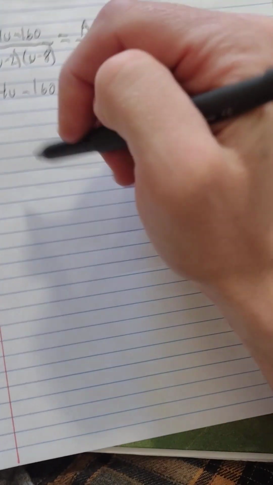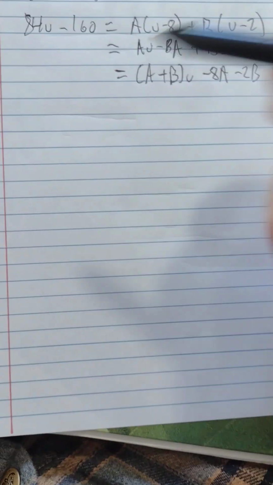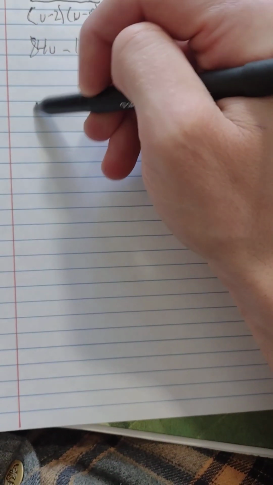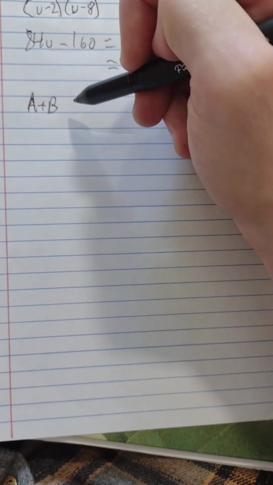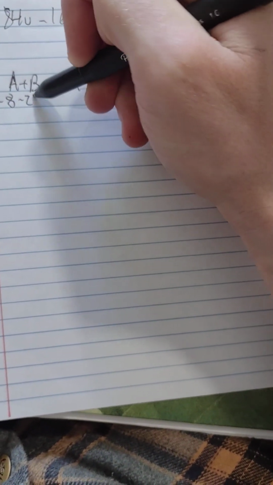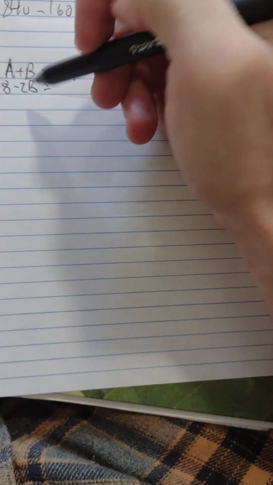So we can do some elimination to find out what our a and our b is. So we're going to say a plus b is equal to 84, and negative 8a minus 2b is equal to negative 160.